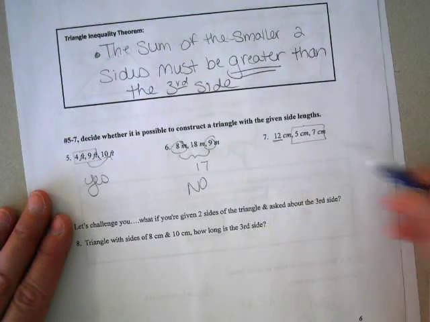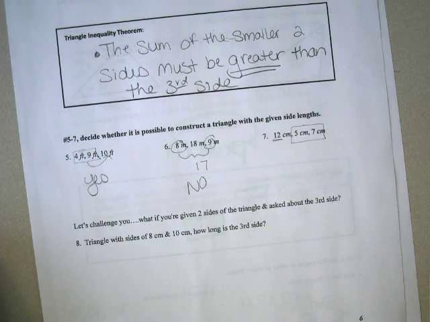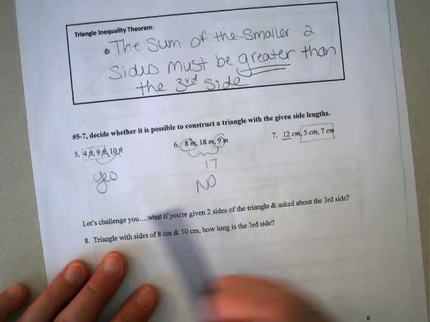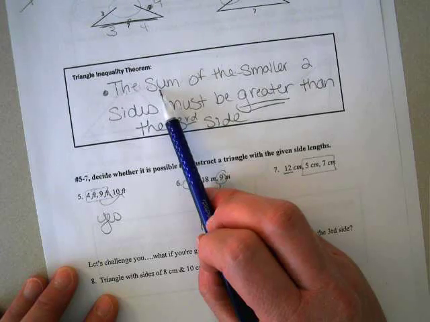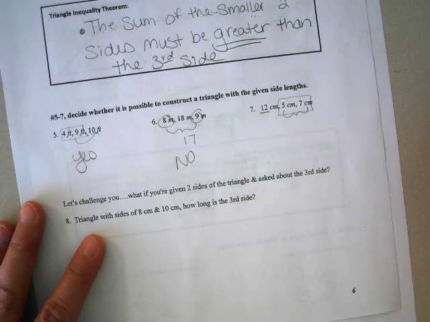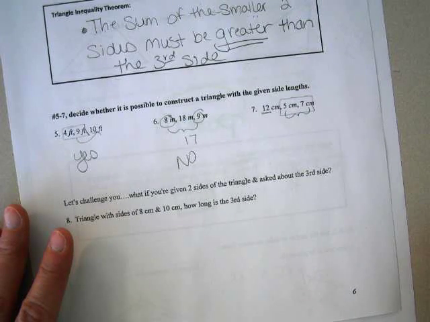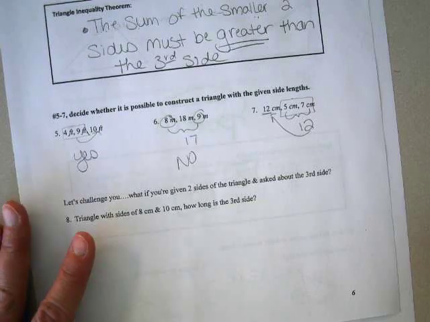How about 7, Sam? No. Why? You didn't sound real confident. I'm gonna be honest, I have no idea. Okay, what did we just do in the last 2 problems? We added the smaller 2 together. So add the smaller 2 together. What's 7 plus 5? 12. Is that bigger than this? No, it'd be equal.